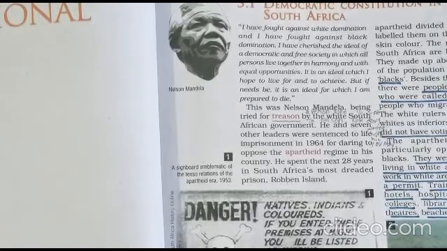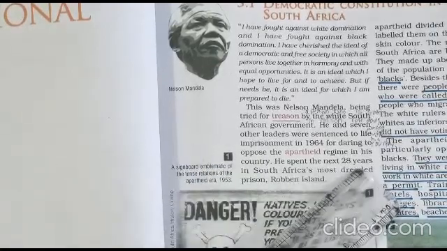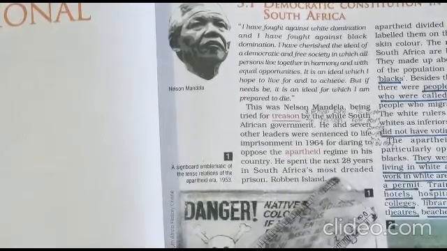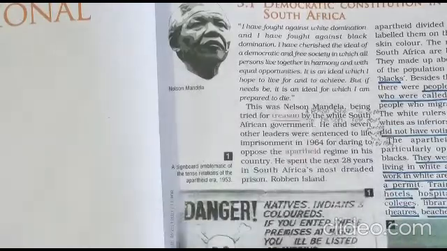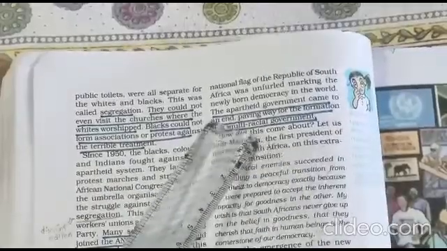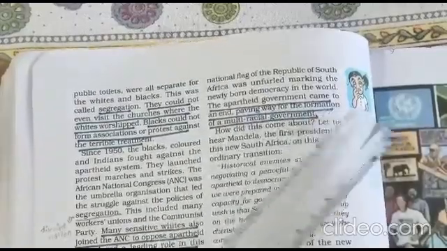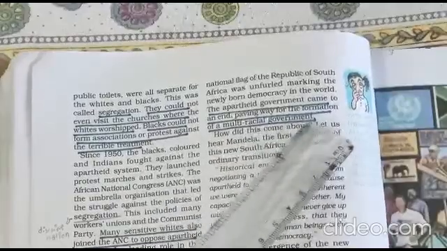But the white government was so dictatorial in nature that for this thing he was imprisoned for 28 years. He spent the next 28 years in South Africa's most dreaded prison, most fearful prison, Robben Island. So with all the efforts of ANC and other great leaders, the apartheid government came to an end, paving way for the formation of a multiracial government.